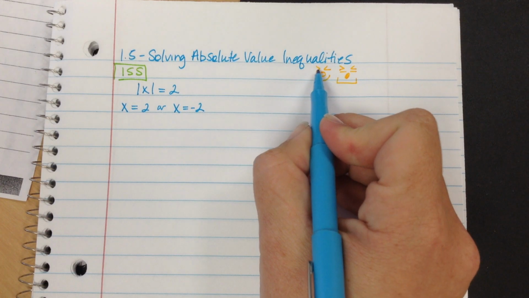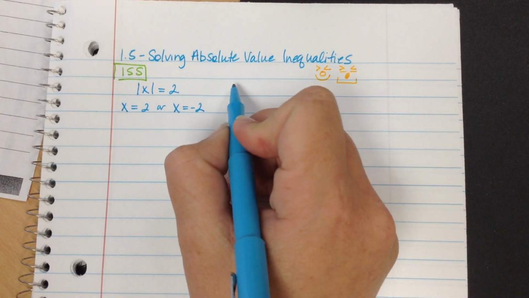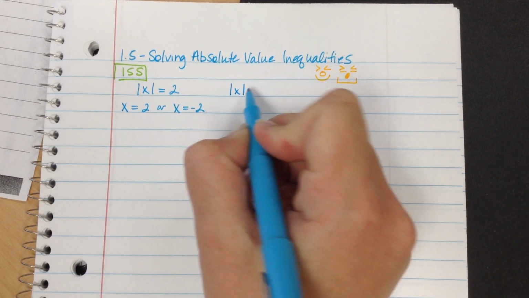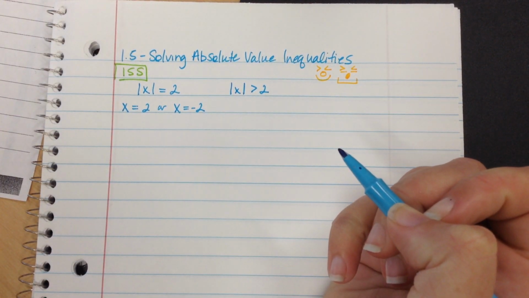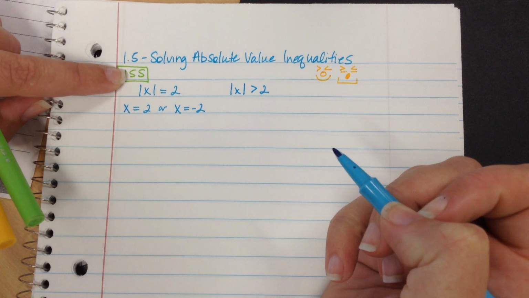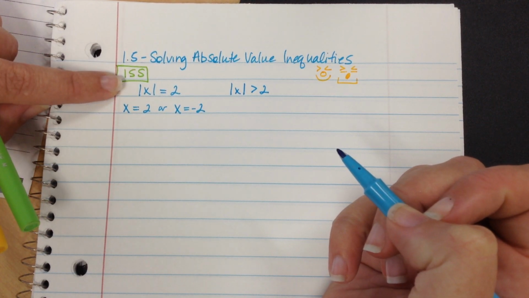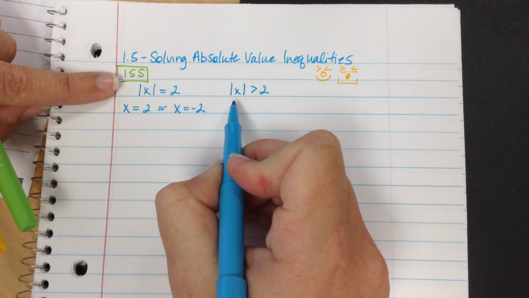Okay, so if we're using our greater than, less than signs, here is another small example. Absolute value of x is greater than 2. Now the steps are basically the same. Isolate, separate, solve. One change.